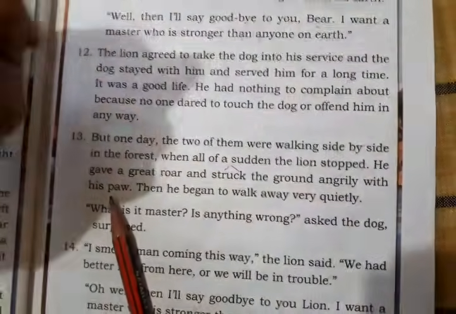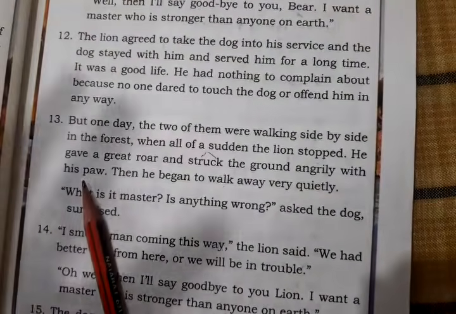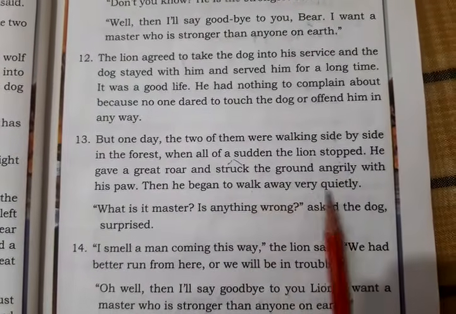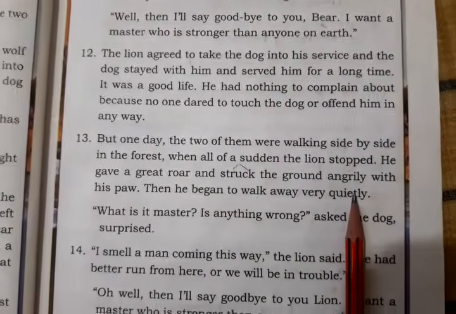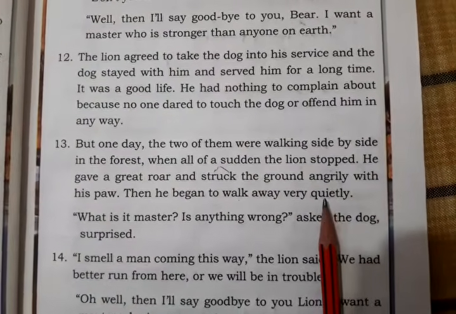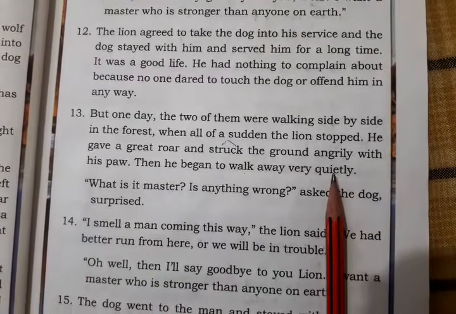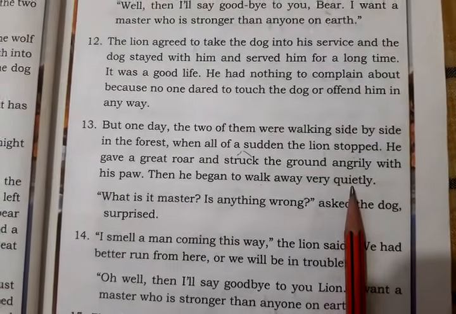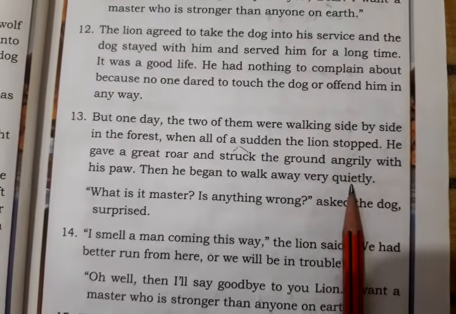Paw means the leg part of the animal, the lion. Then he began to walk away very quietly. See what happened here. The lion was the strongest animal, but still the lion started moving away from there. Why? He just moved away quietly. What happened? This made the dog surprised. Why? Because the lion is the strongest animal on the earth, yet he moved away quietly. Today I have seen that the lion is scared of someone.